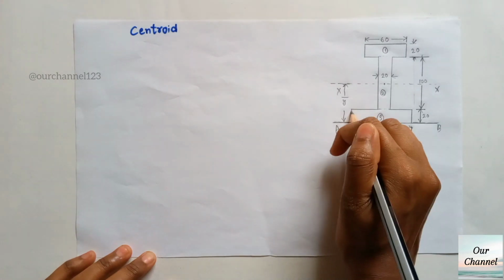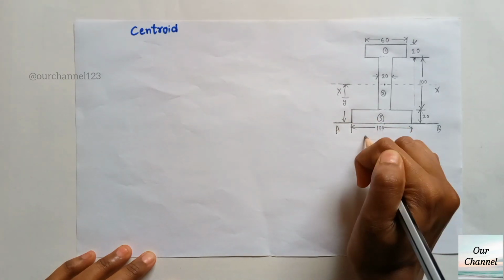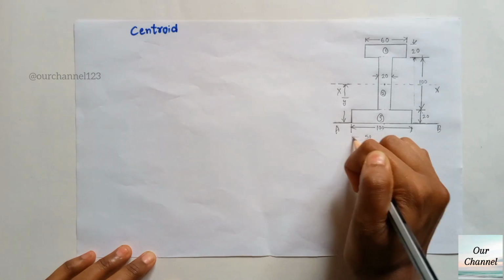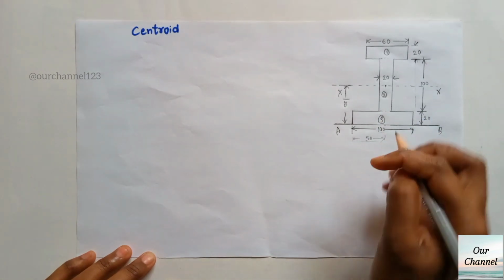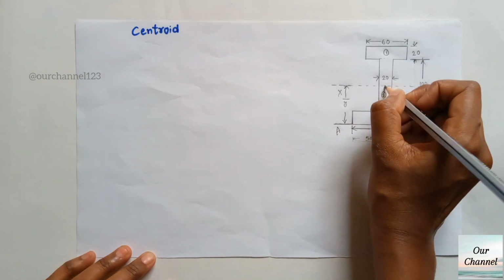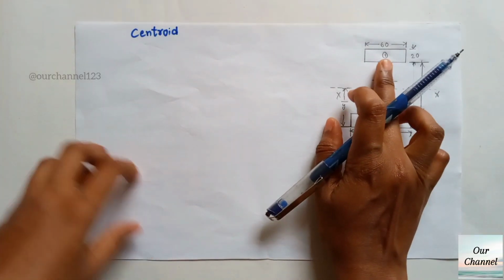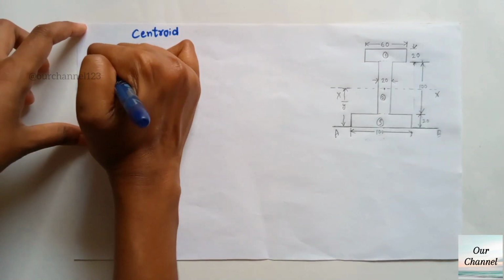X-bar will lie at half of 100, that is 50 mm from both the sides, because the I section is symmetric about the y-axis. Let us find the area of each part.